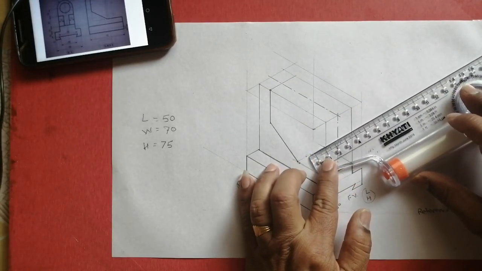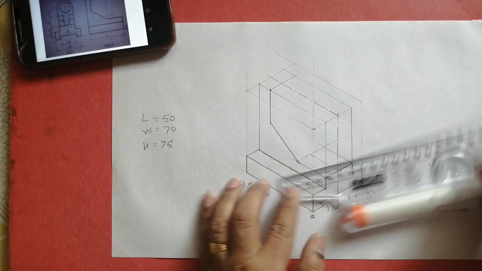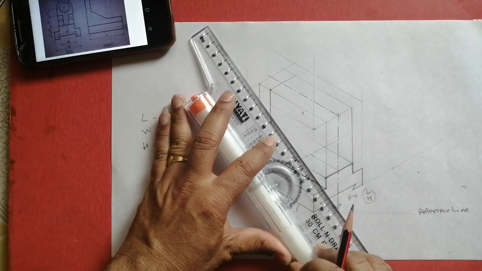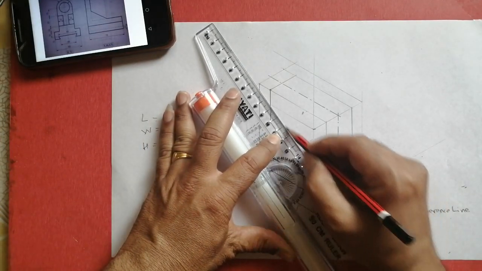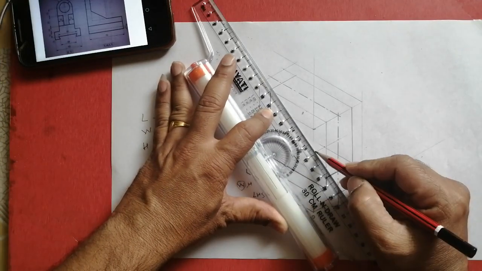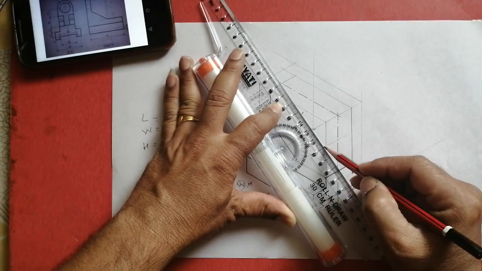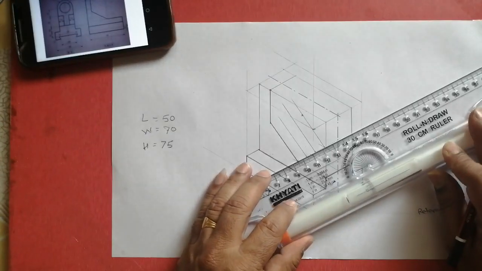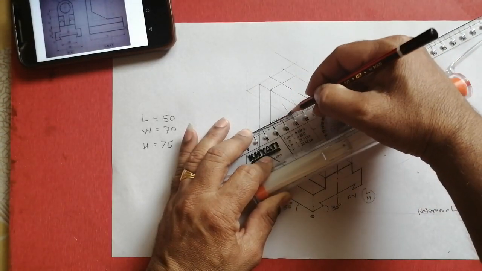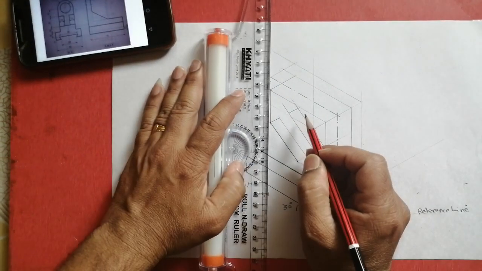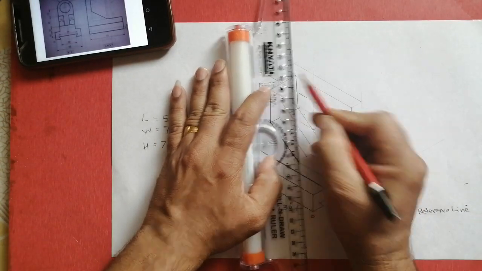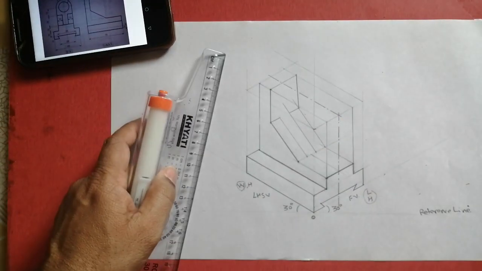10 millimeter, 10 millimeter. So it gets matched.